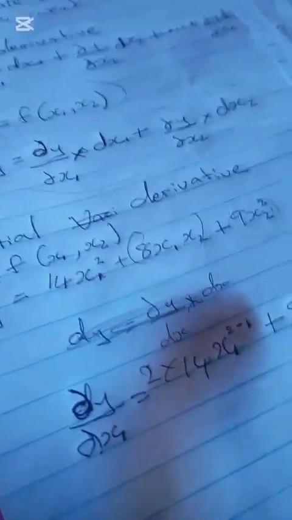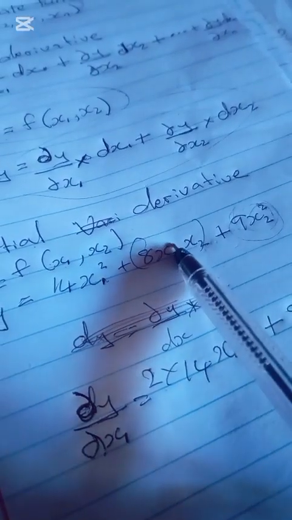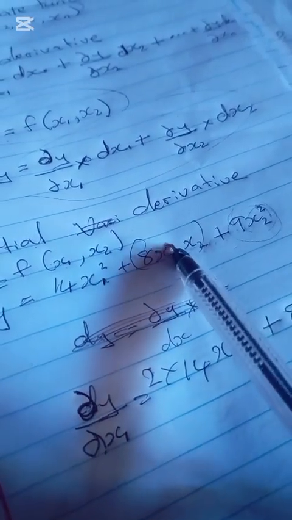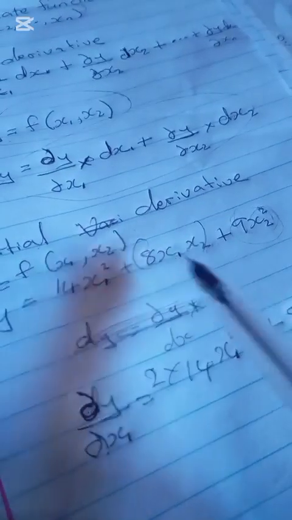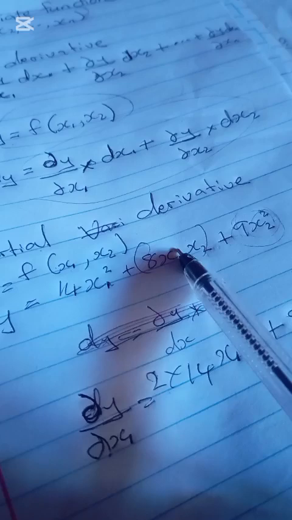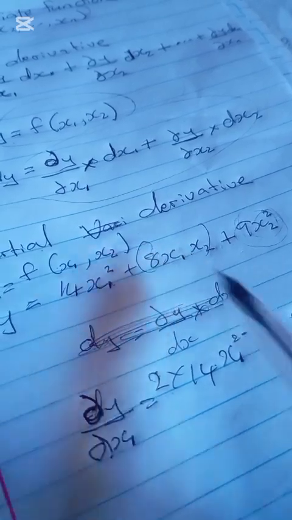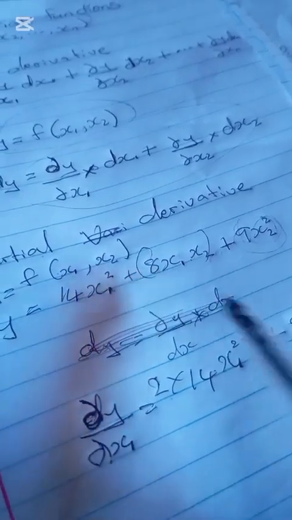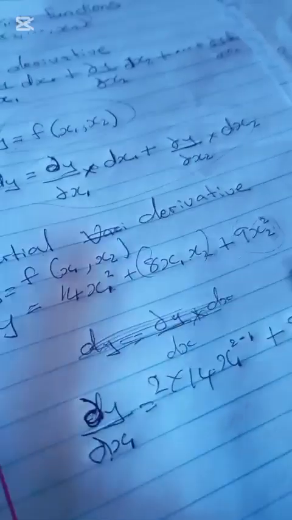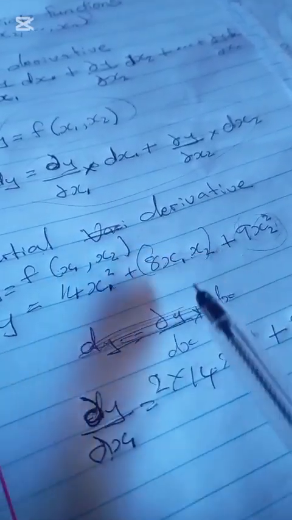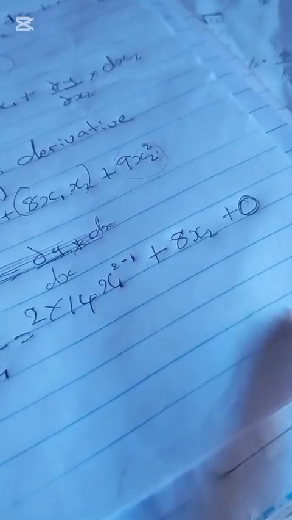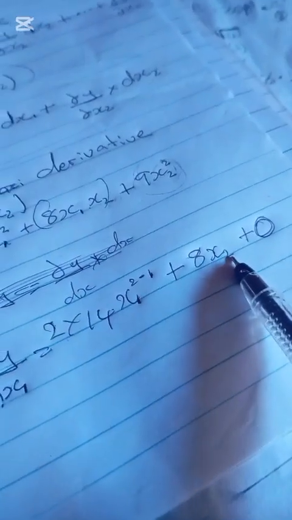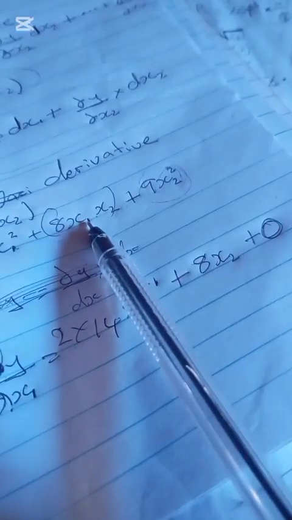Now that's why we got 8x2. Remember that the power here is just 1. So when we differentiate a variable that does not have power greater than 1, it becomes that same variable. So that's how we got this 8. And this x2 is not leaving because we are not differentiating x2. We are differentiating only x1. That's why we have 8x2 here, because we differentiated 8x1x2.